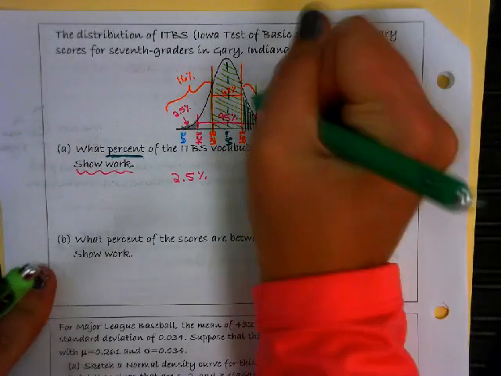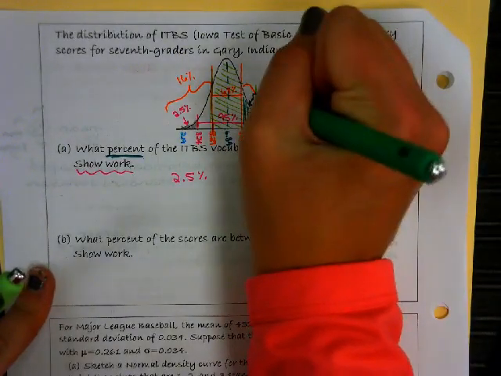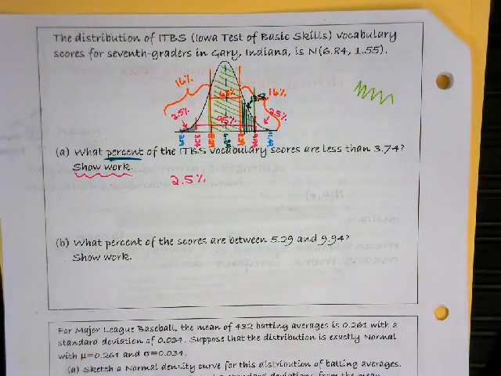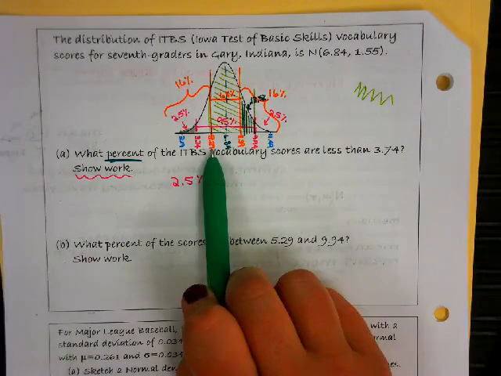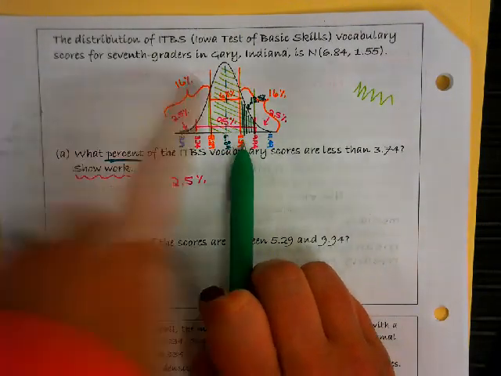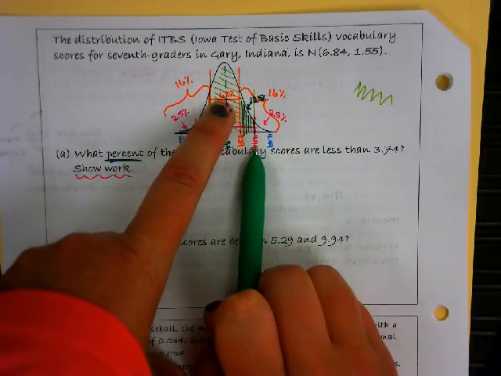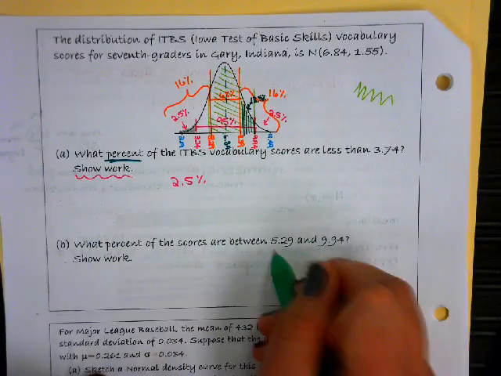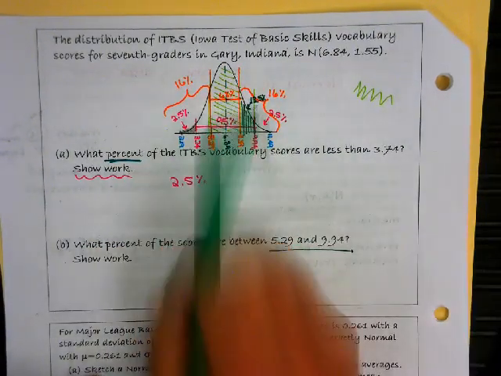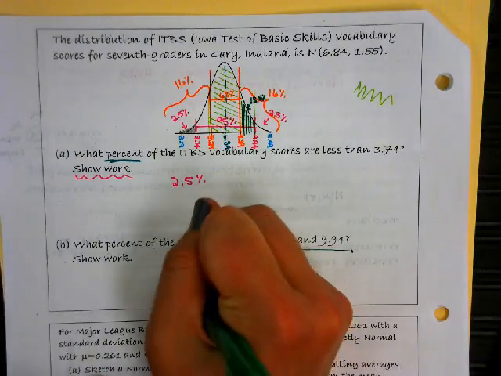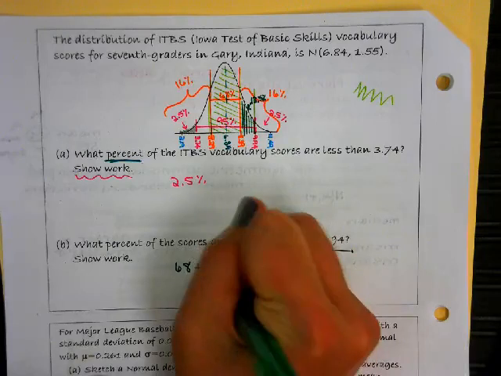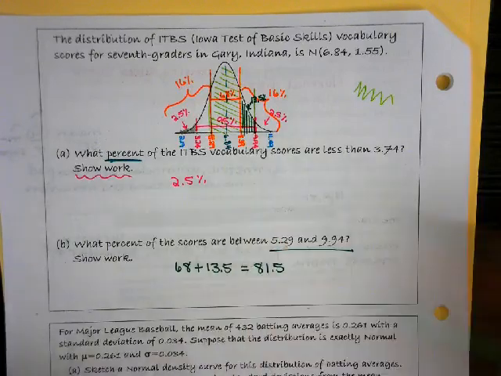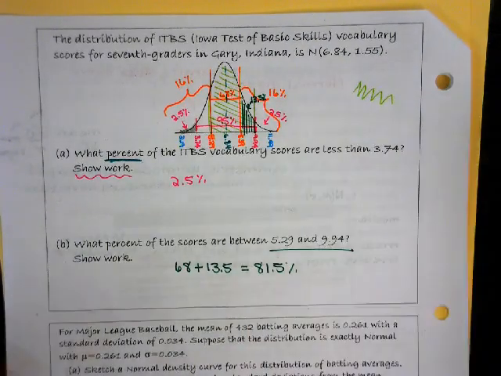So from 5.29 to 8.39 was 68%. 8.39 to 9.94 is 13.5%. So from those two, I'm going to take 68 plus 13.5, which would be 81.5 percent. So instead of dividing 16 by 2, I would just subtract it, because that makes much more sense.